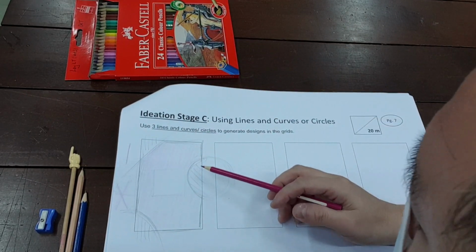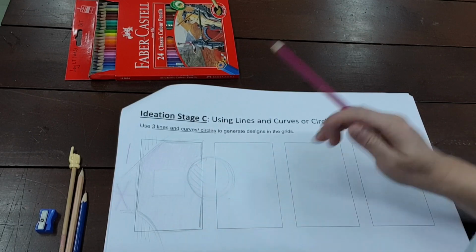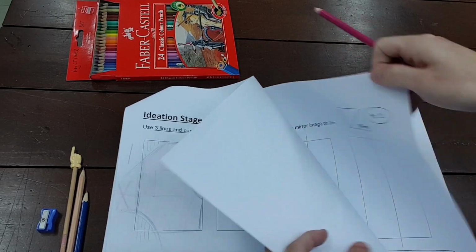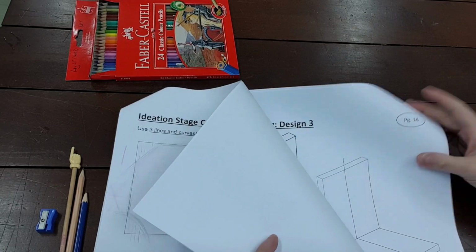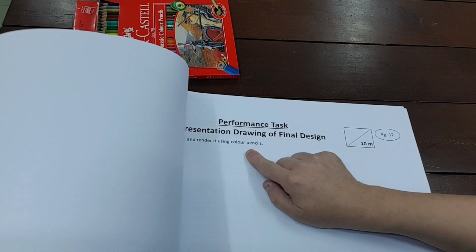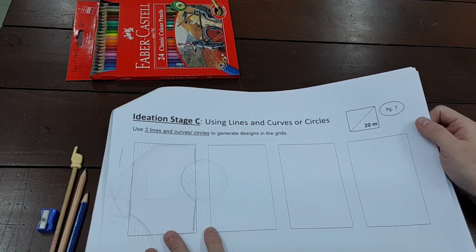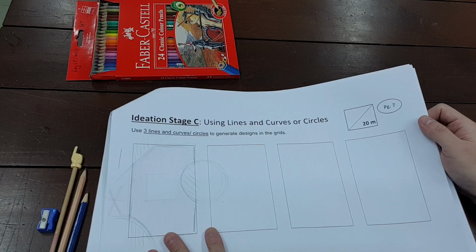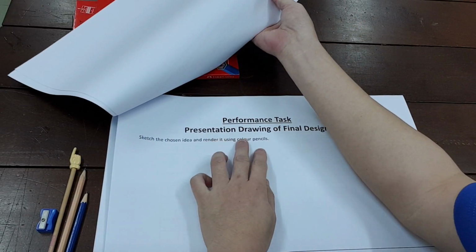Reason being, you can use this example as a test for your final presentation drawing on page 17, I believe, where you have to use colors. So if you start early, you can see for yourself which colors you would prefer for page 17, where you present your presentation drawing.